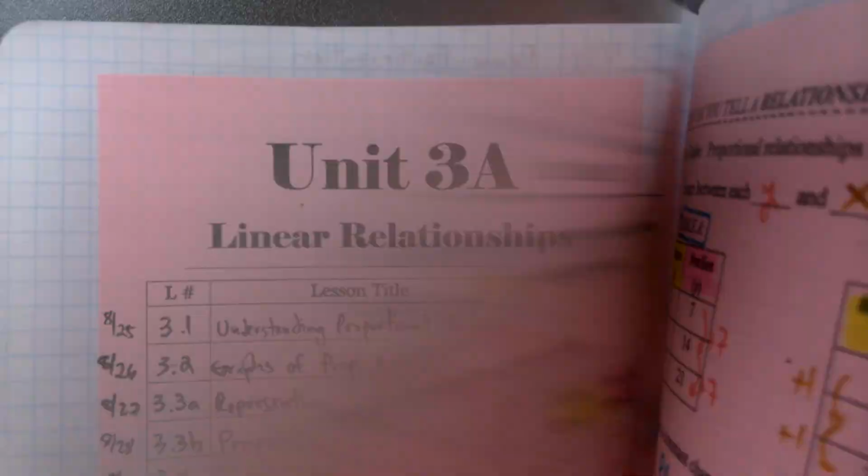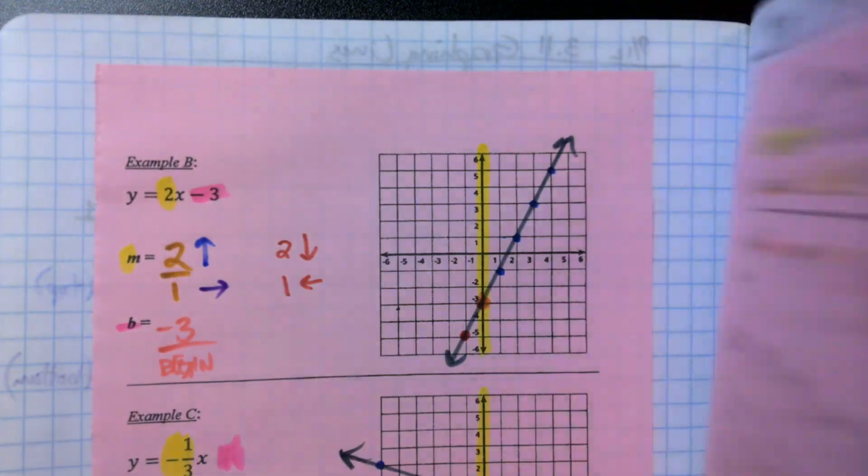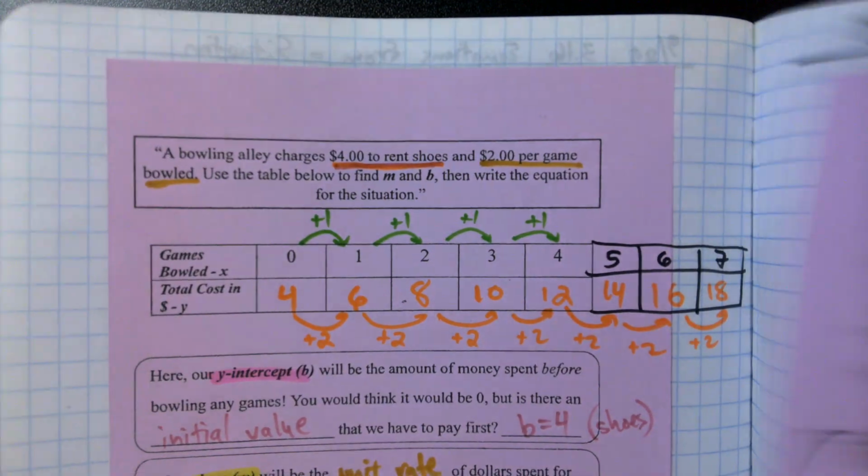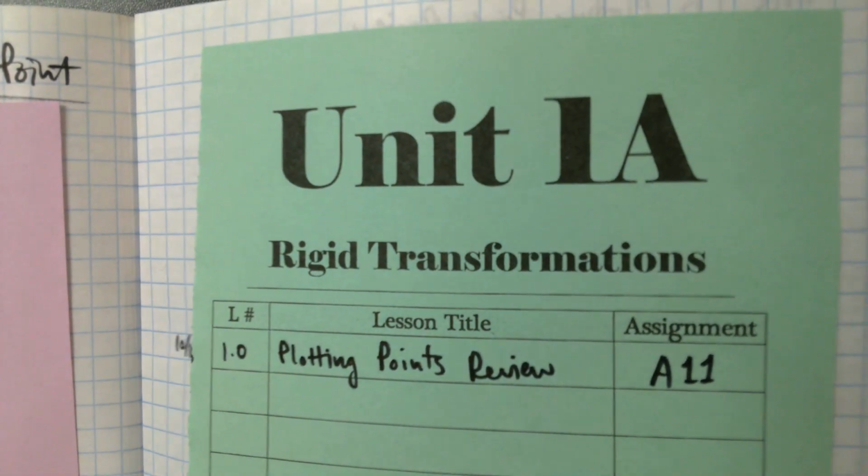Papers, those are all done. We went on to our purple papers. Those are now retired as well. And we're moving on to Unit 1A, which is going to be green.